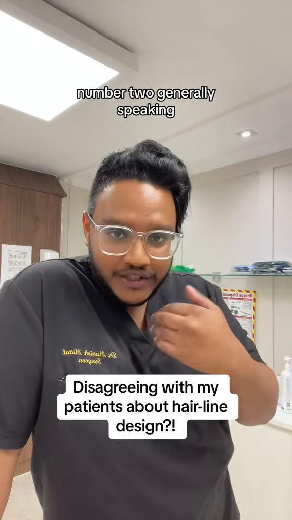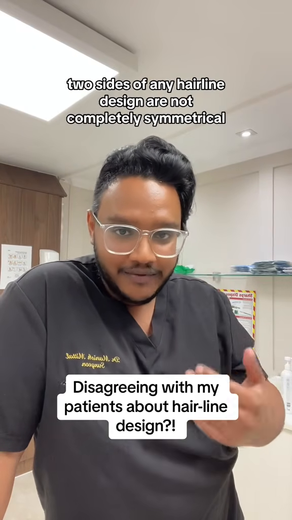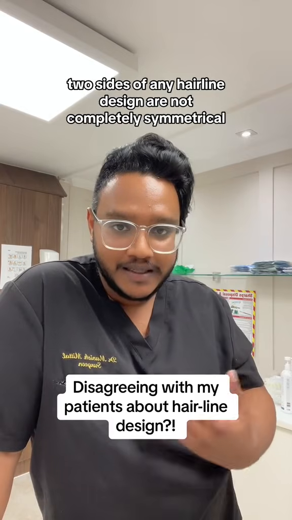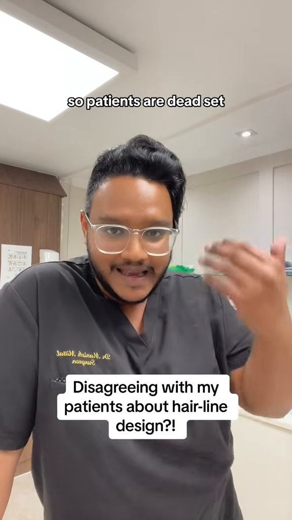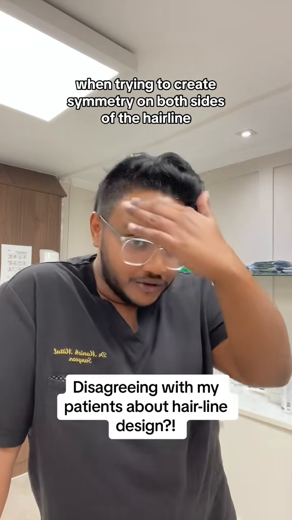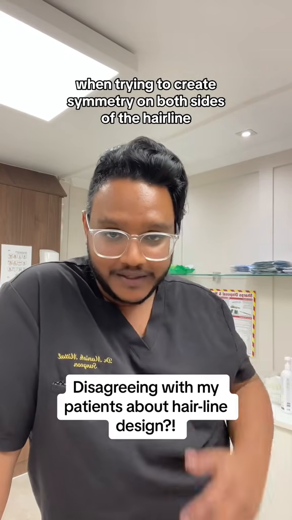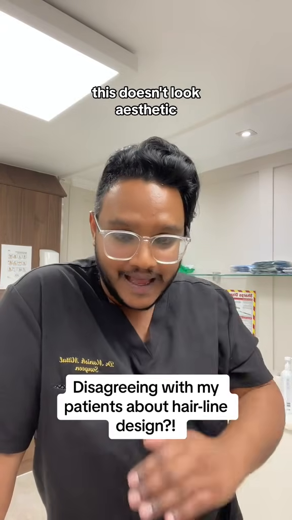Number two, generally speaking, two sides of any hairline design are not completely symmetrical. So patients are dead set at this moment in time on trying to create symmetry on both sides of a hairline. This doesn't look aesthetic.